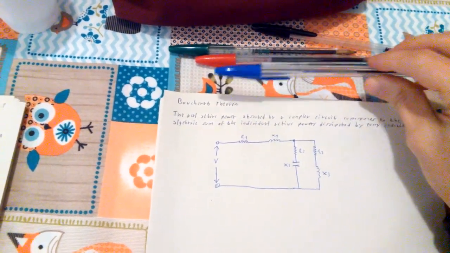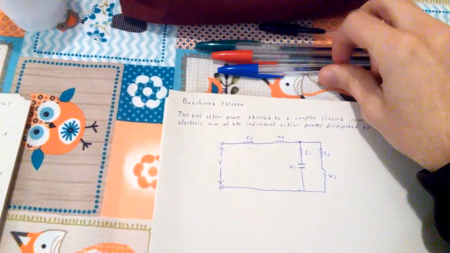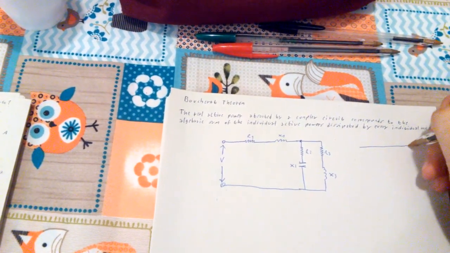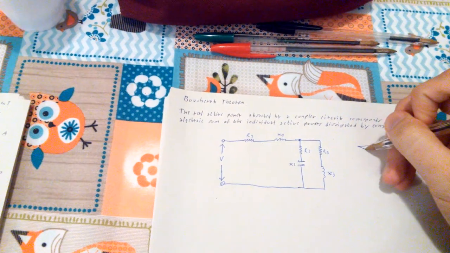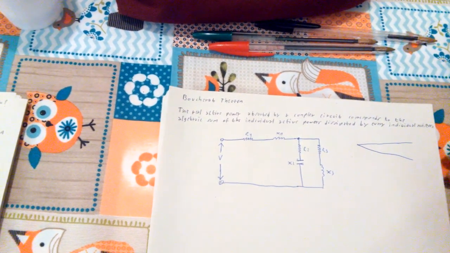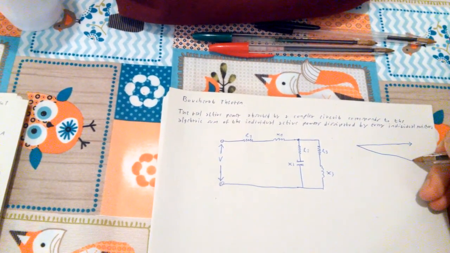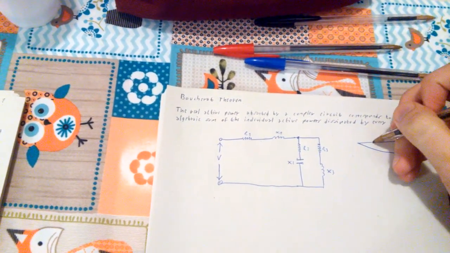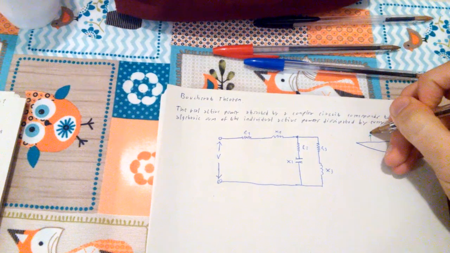So if I had to write this, in books you will generally find an angle divided like this, like so.